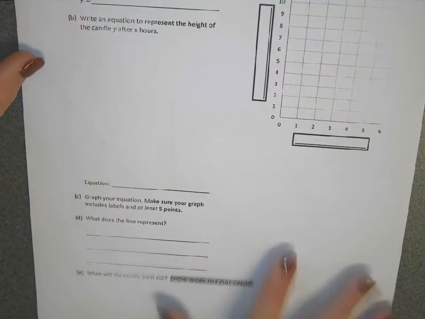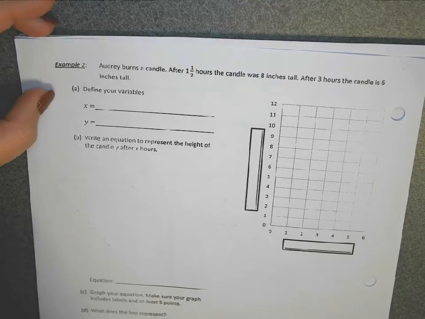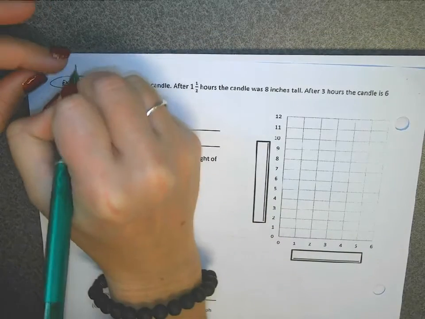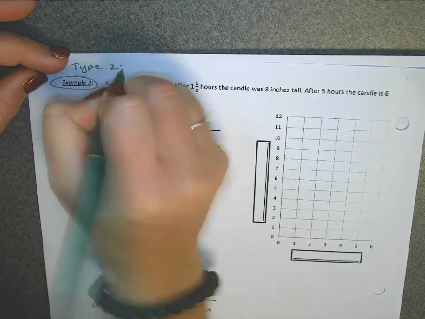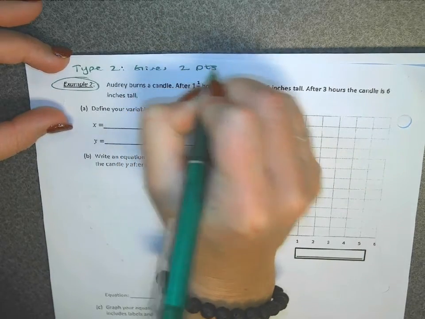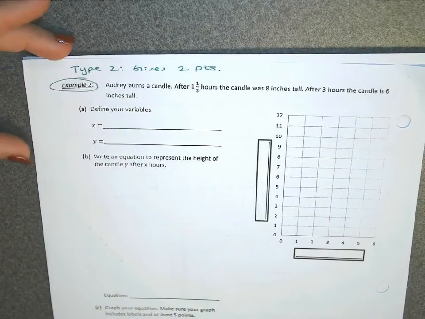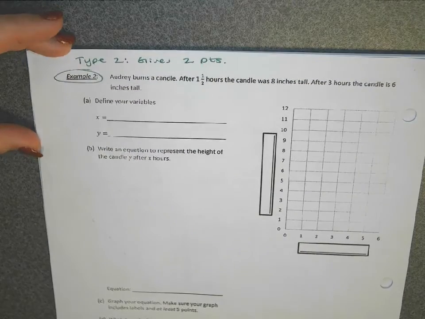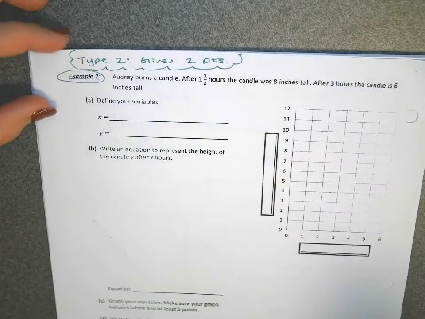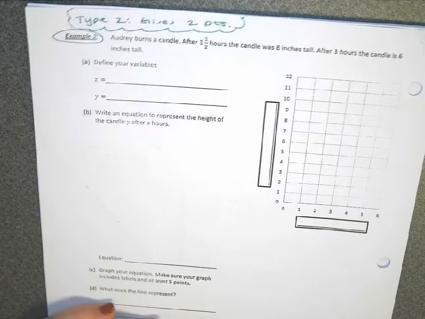So example 2 is going to be problem type 2. Problem type 2 gives 2 points. So that's like this example here on the back.